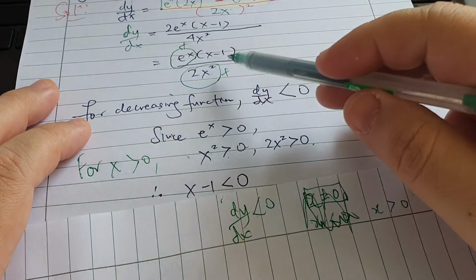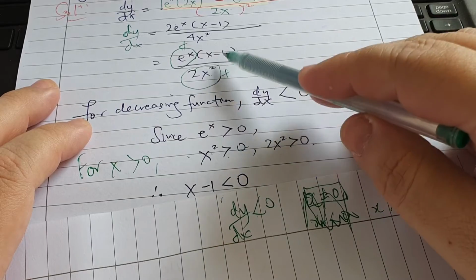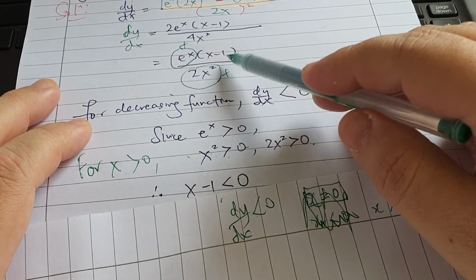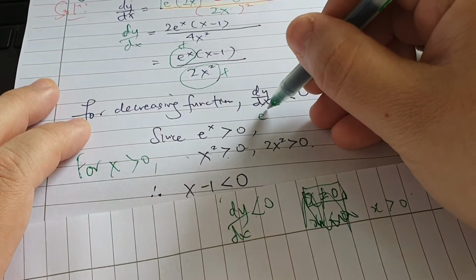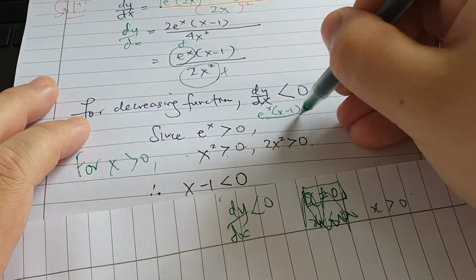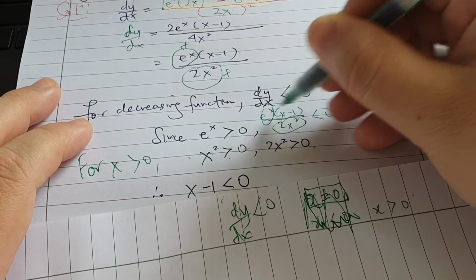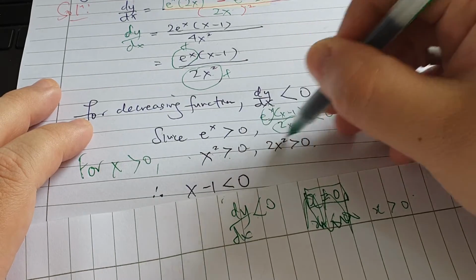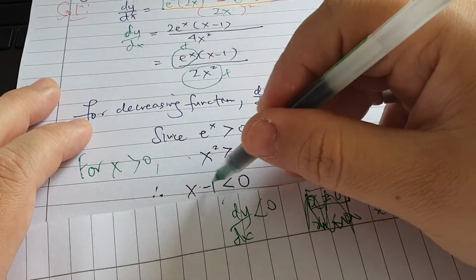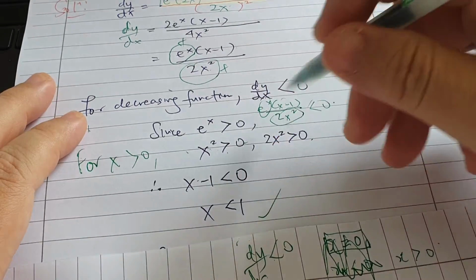So the only way for this to be negative, let me write here, is clearer. This is positive already, this is positive. So this must be negative for this to be less than 0, right? That's why it's x minus 1 less than 0. That's why this is the answer, lor.